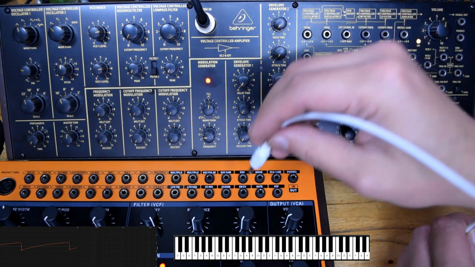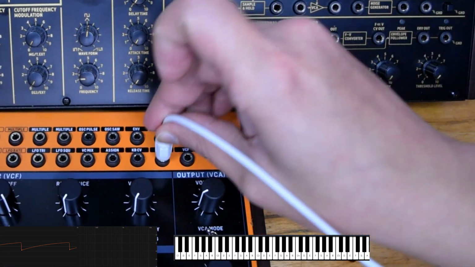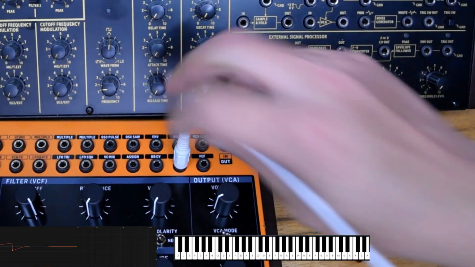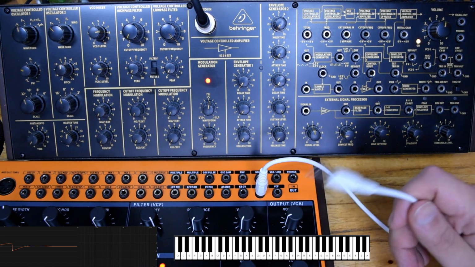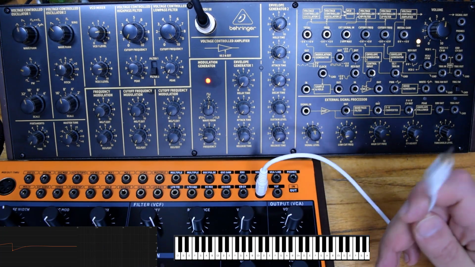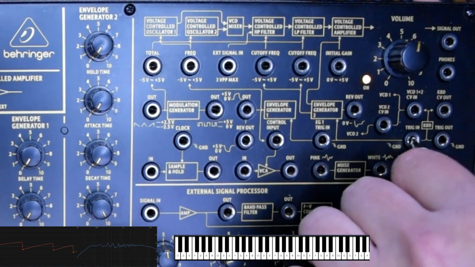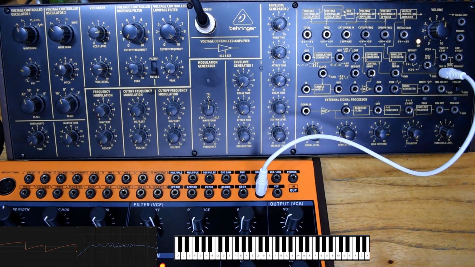And this one has a keyboard out right here, or a gate out. And I'm going to be connecting it right here. Maybe you can see that it says gate. So this means that every time I play a key, just like when we do it by MIDI, this is going to be using a gate, and this is a V trigger. So if I plug it right here, I'm going to be triggering my synthesizer in a different way.